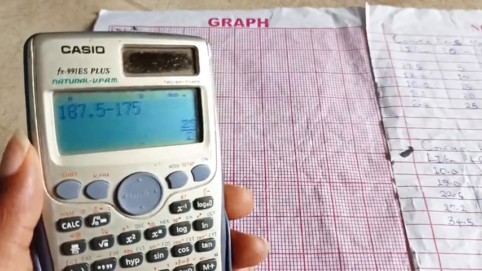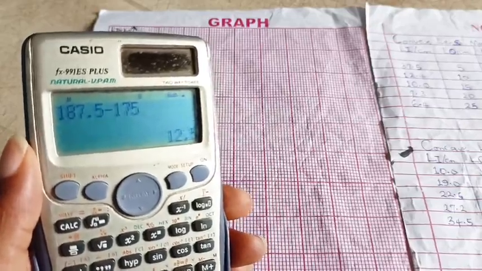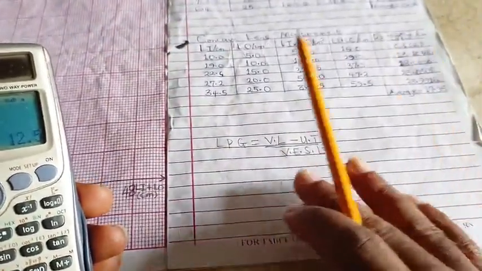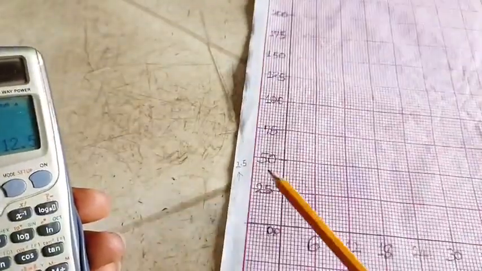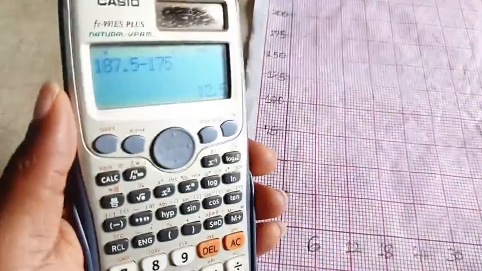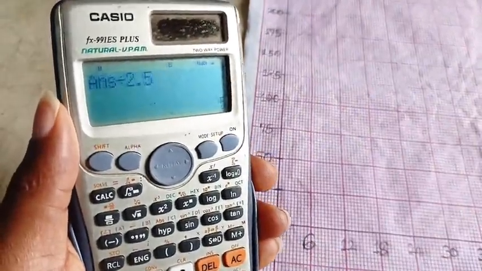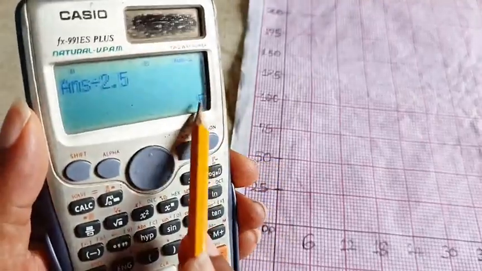All right. Now, this gave 12.5. I am going to divide it by the value of each small line along that axis. Each small line along that axis is 2.5. So 12.5, I am dividing it by 2.5. And what did I get? 5. What does this mean?